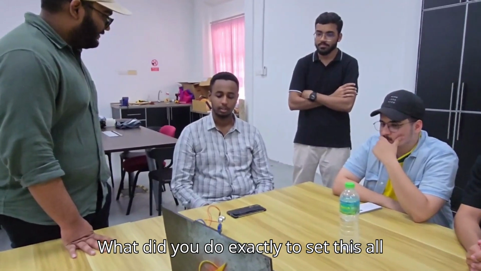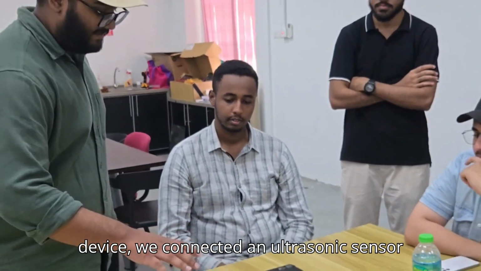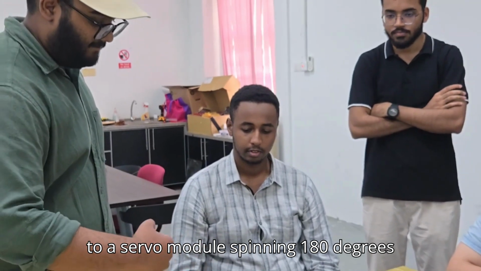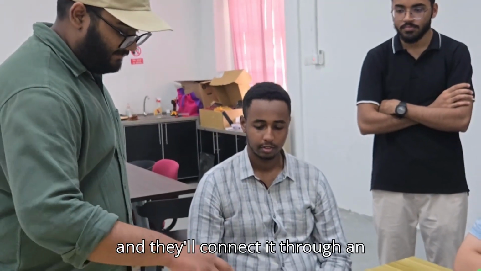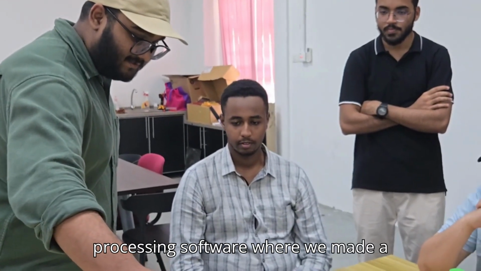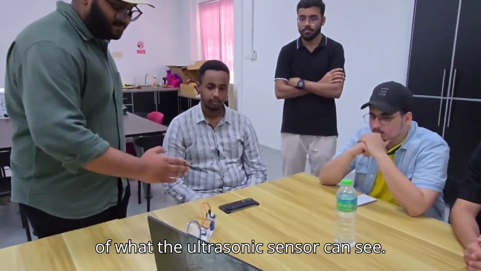I have one more. What did you do exactly to set this all up? Okay, so to set up this device, we connected an ultrasonic sensor to a servo motor spinning 180 degrees, and that will connect through an Arduino into this Processing software, where we made a graphical visualization of what the ultrasonic sensor sees.